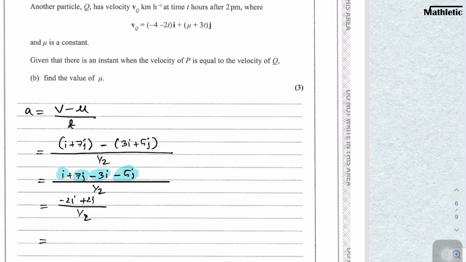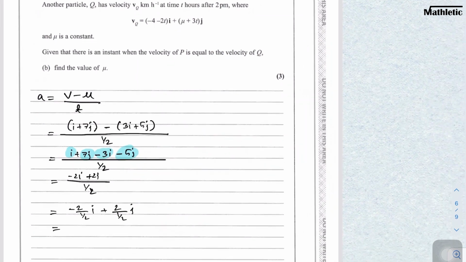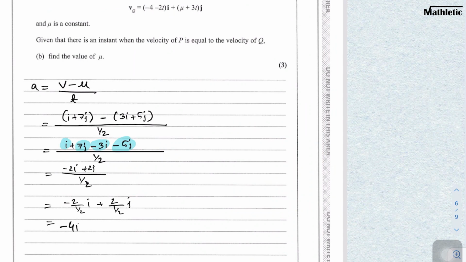So this half at the denominator, if we just reverse it, we need to multiply by 2. Or you can even separate these fractions, 2 by half i, then 2 by half j. So eventually we will get minus 4i plus 4j.